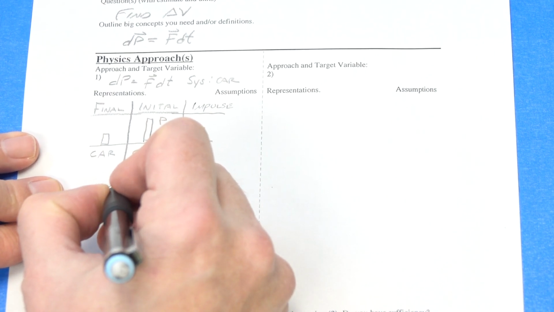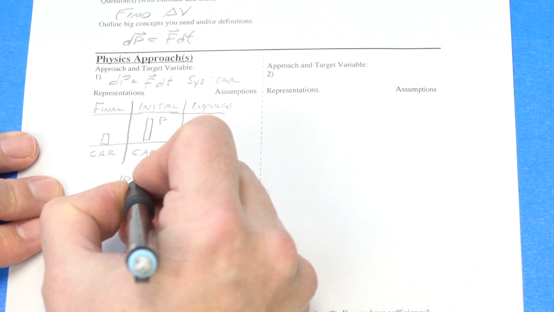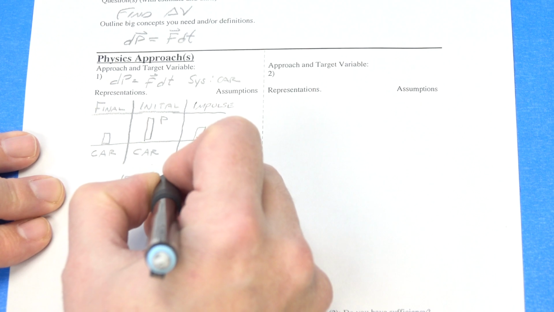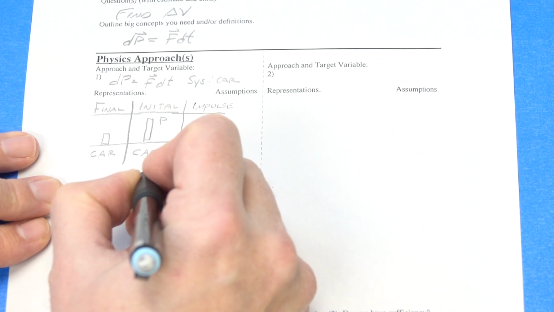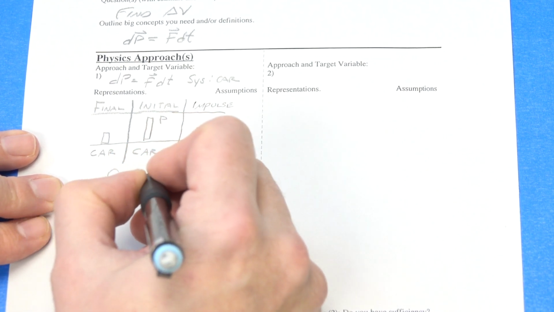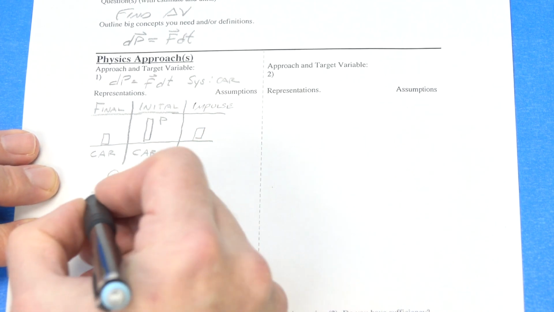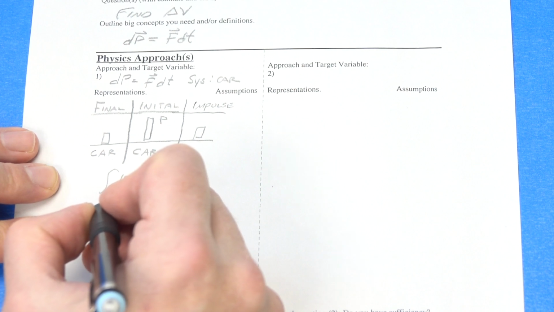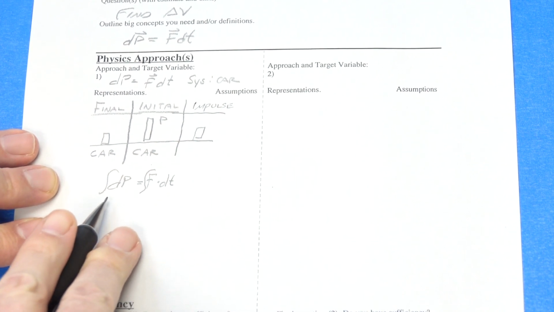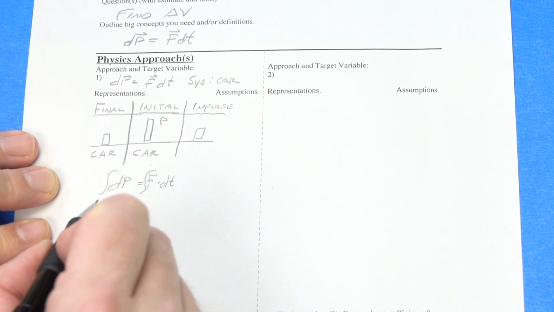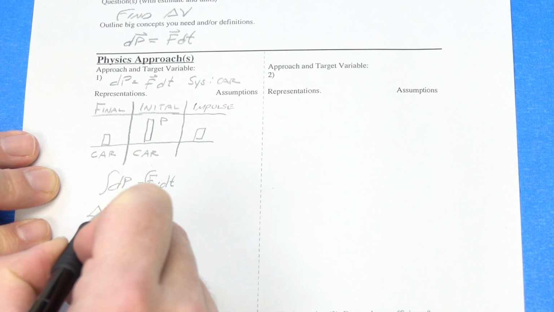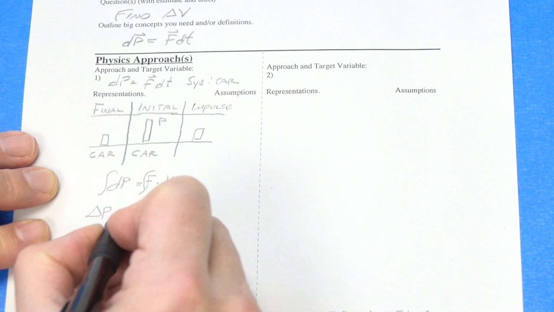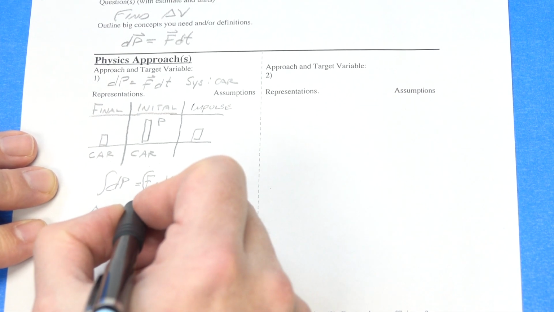So we start with dp equals f dot, no dot product there, just the force. Integrate both sides, and assuming that the car doesn't lose a lot of mass during the collision, I can take dp and just make it into the change in the car's momentum equals f.